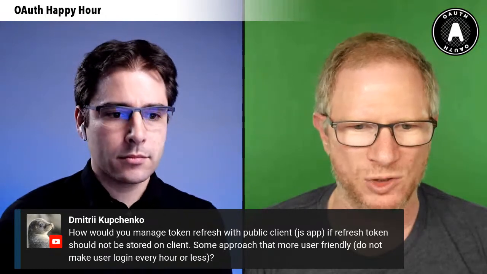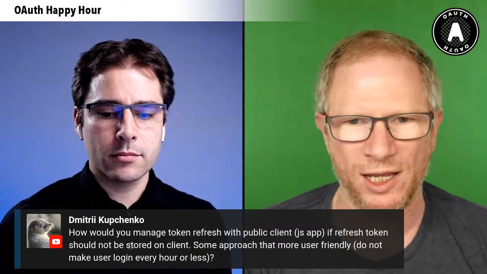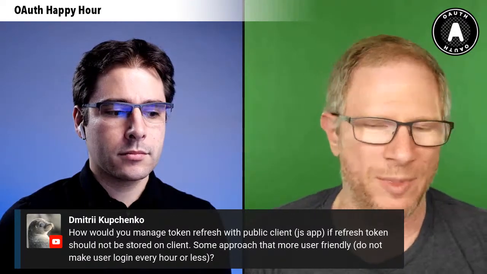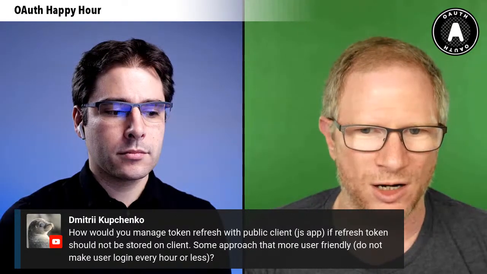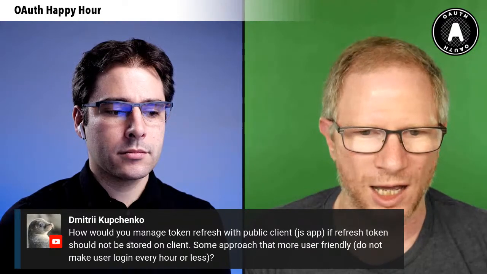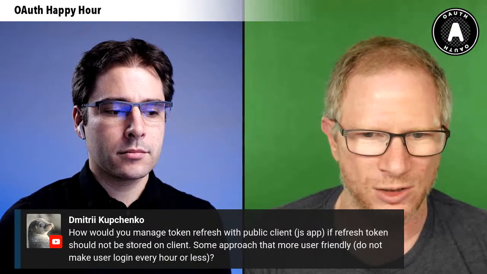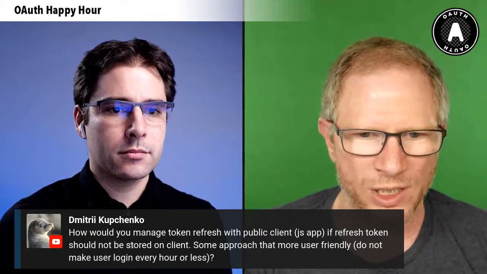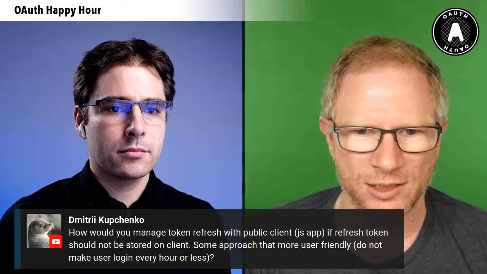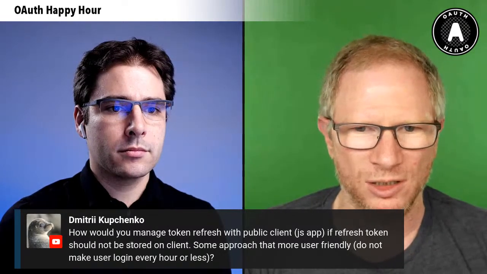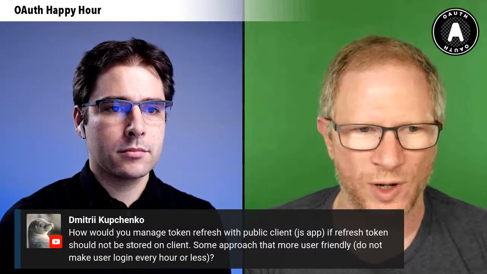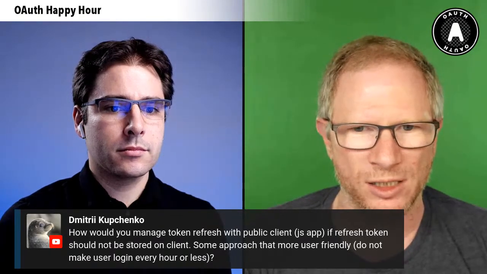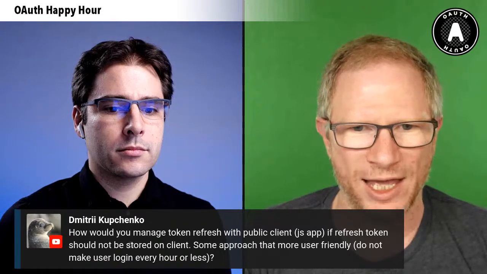If you are in a situation where it's a pure SPA app, the way that Okta mitigates this issue, and you may or may not have noticed this if you've used any of our JavaScript clients, whether it's React, Vue, Angular, or just the raw Auth.js, is that Okta sets its session cookie when you go through any of the auth flows. When that access token expires, the Auth.js library just leverages that session cookie.